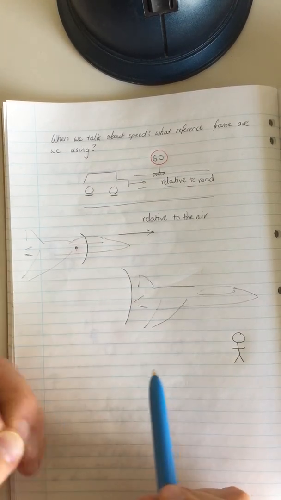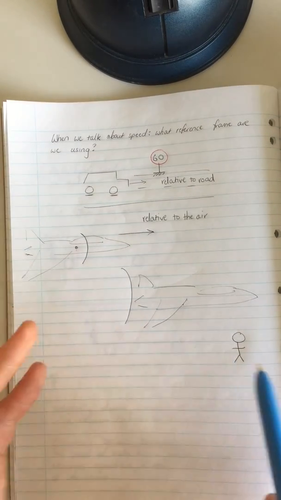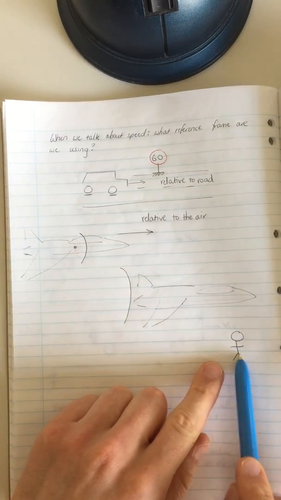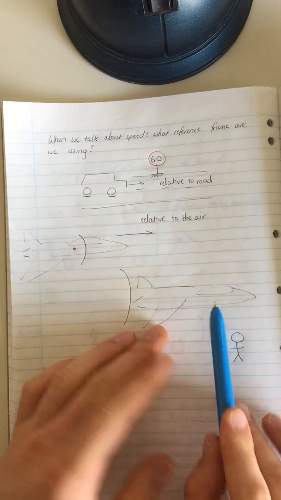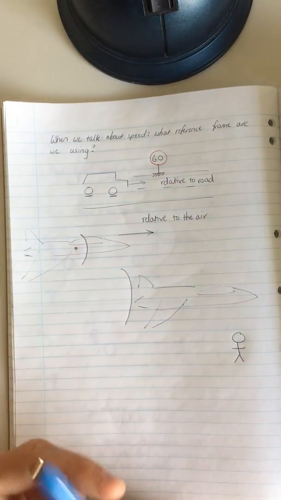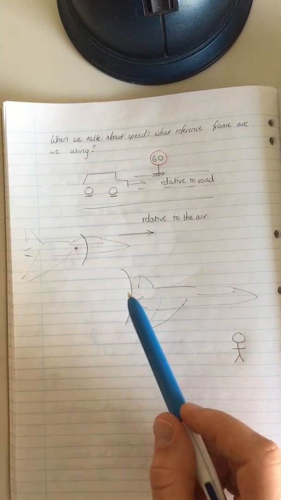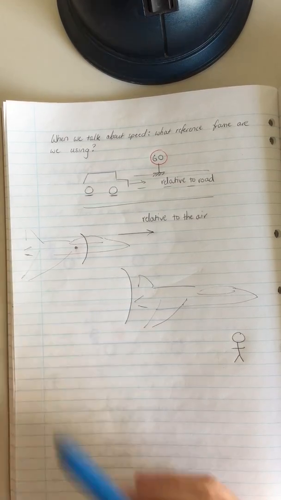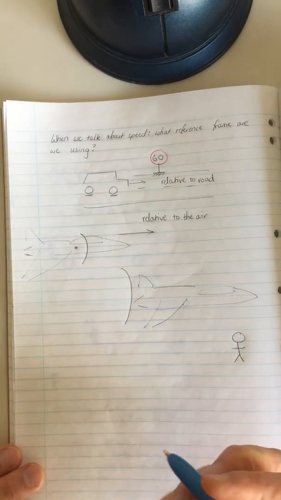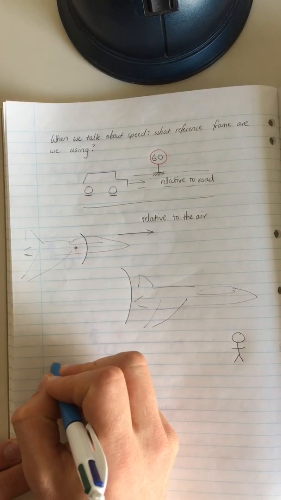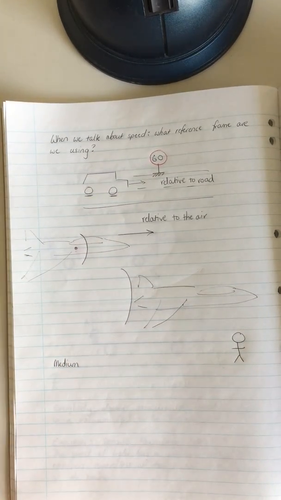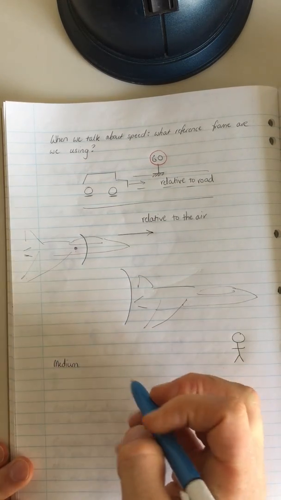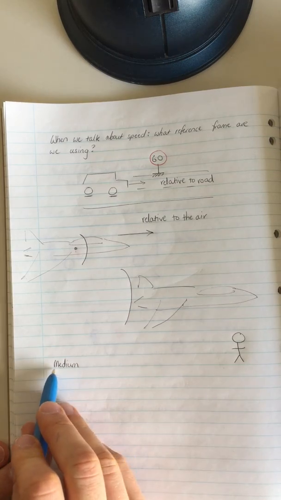So the key idea here is that the sound is not measured relative necessarily to this person. It's certainly not measured relative to the plane, because the plane is actually moving ahead of the sound wave. The sound is measured relative to the air, because that's the thing that it must move through. You might remember from junior science that we called this a medium. Any wave has to move through a medium.